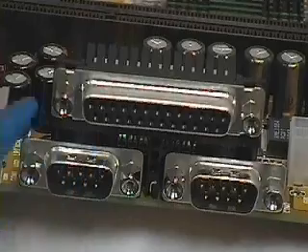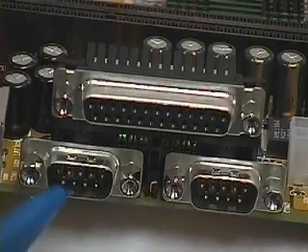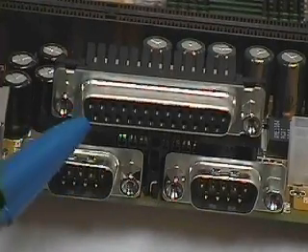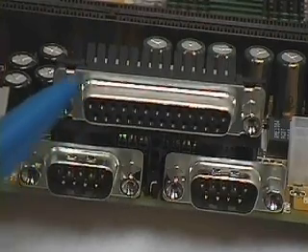These are the serial ports. If you have an external modem, it might plug in here. This is the parallel port. This is where you will plug in the printer.